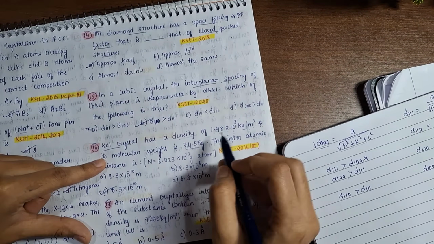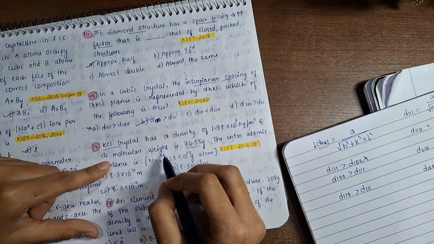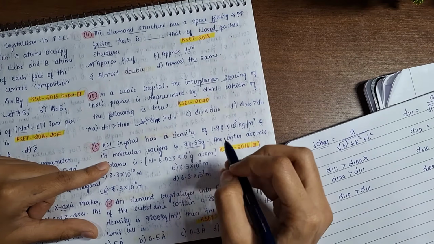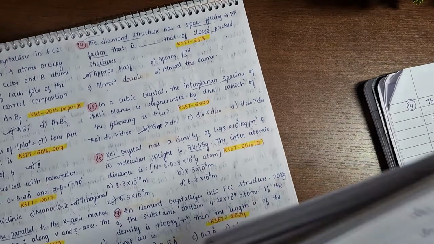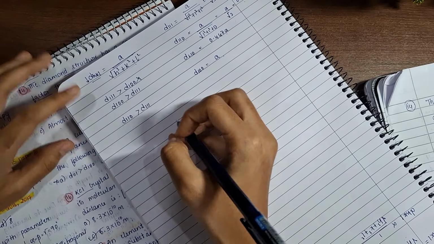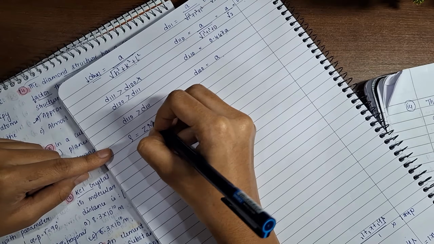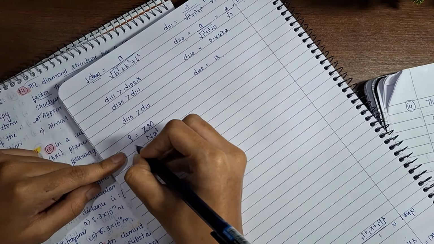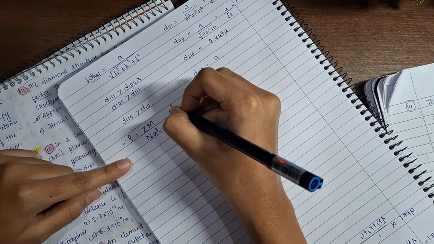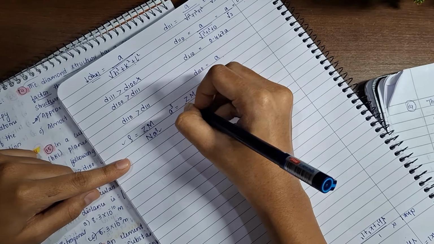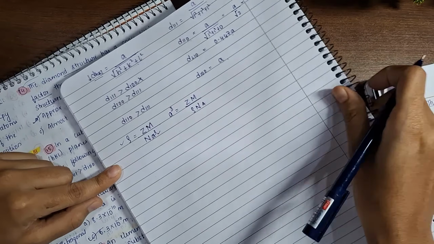KCl crystal has the density of 1.98 into 10 power 3 kg per meter cube and its molecular weight is 74.55 gram. The interatomic distance is asked, and they have given the Avogadro number. To calculate interatomic distance, we have a formula: rho is equals to Zm divided by Na into A cube. Rho is density. We have to calculate interatomic distance A. So A cube is equals to Zm divided by rho into Na. Na is Avogadro number.